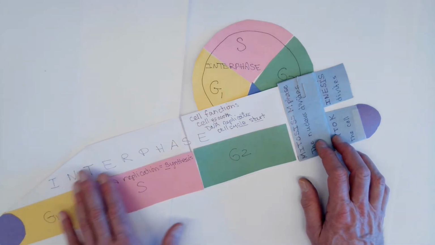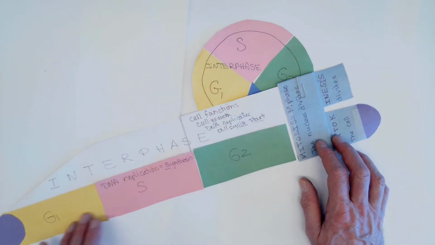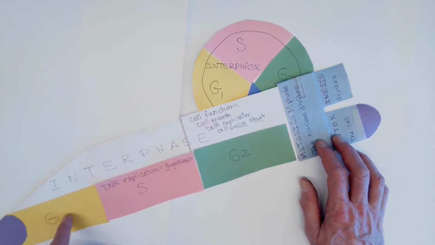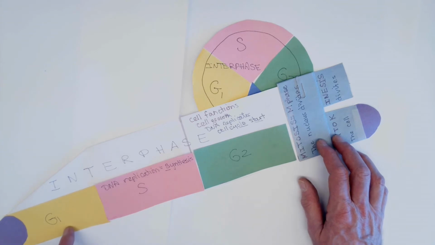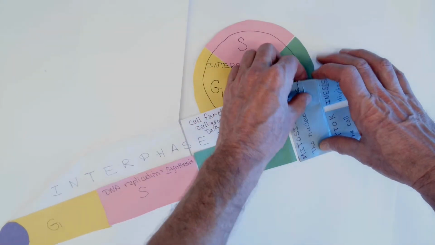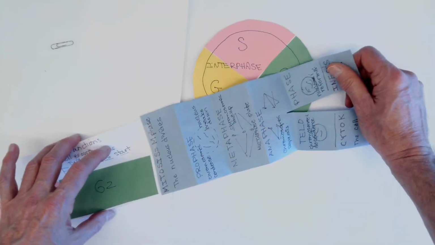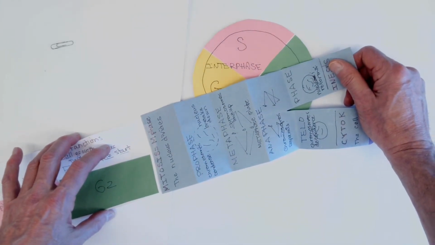It first gets started out as white paper, because that's interphase, pretty drab, but with important functions. Then these different colors are added to depict this individual cell cycle. It's got these, which are the different phases of mitosis, so it folds out to show that. I've just sketched them out really briefly like that.